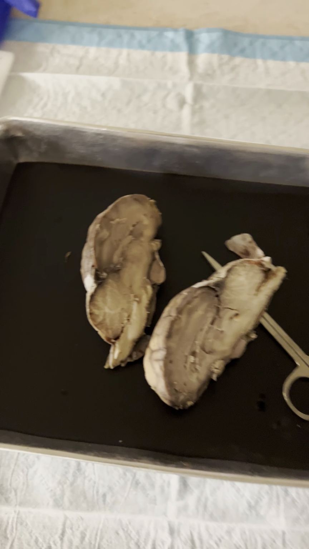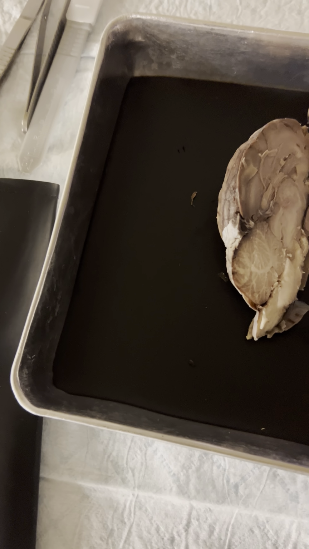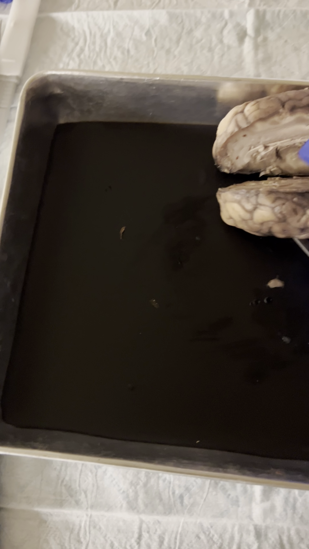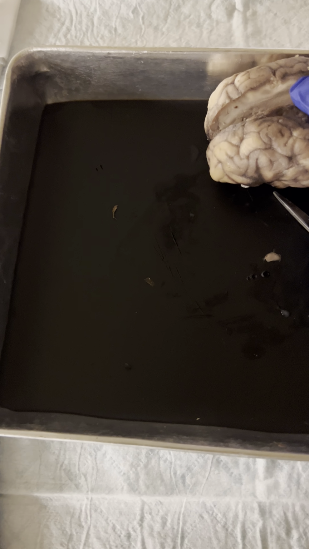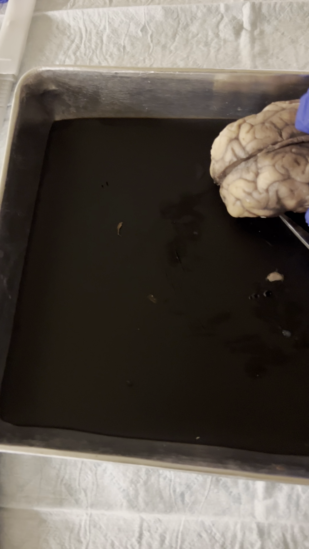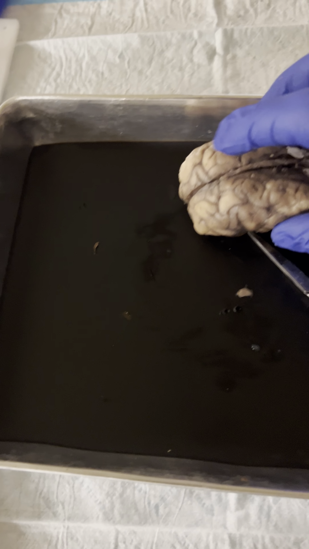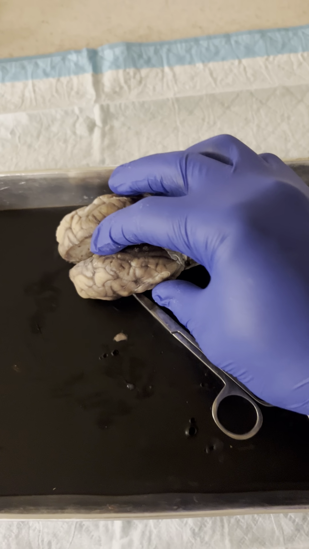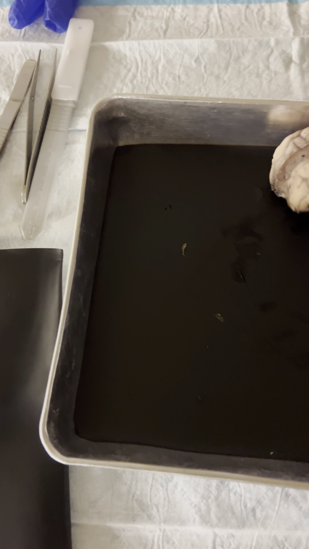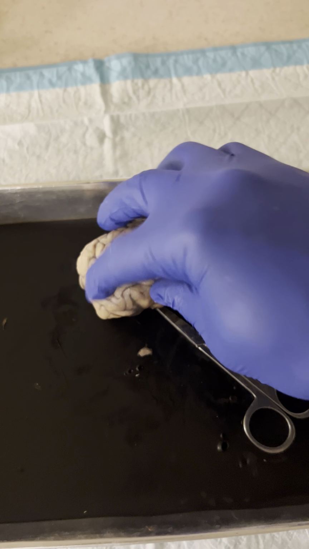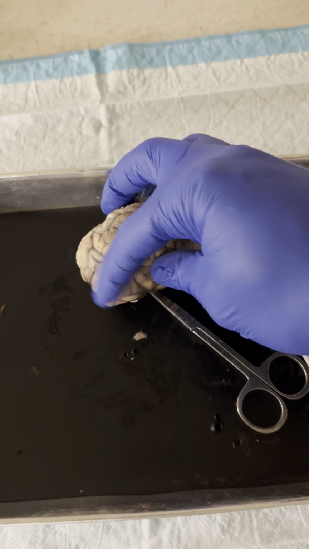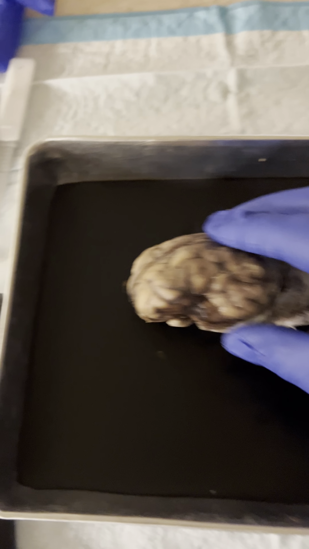All right, so here we have the sheep brain. It's already cut by the longitudinal cerebral fissure, which is this right here, the separation. And then we have the cerebrum, which is the whole front portion. This is the cerebrum.